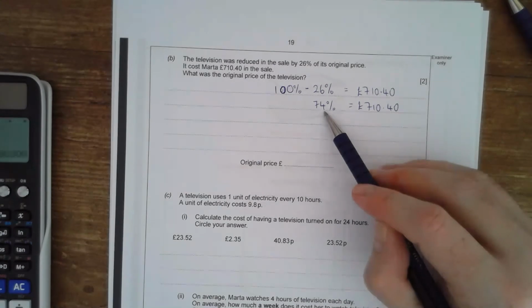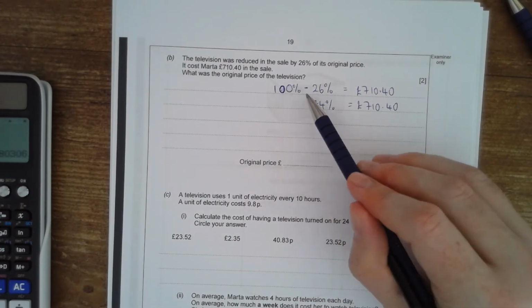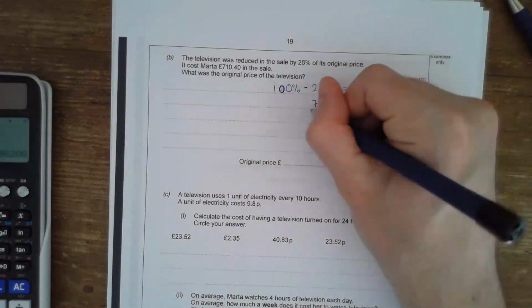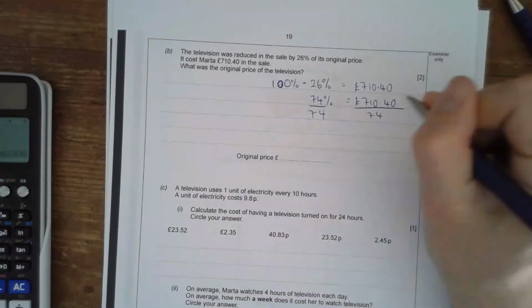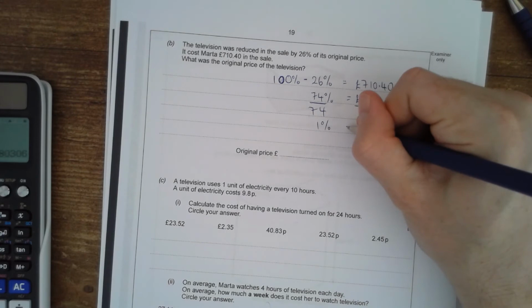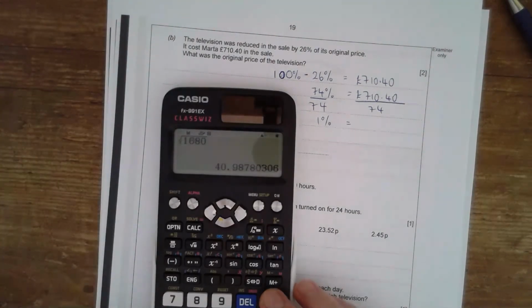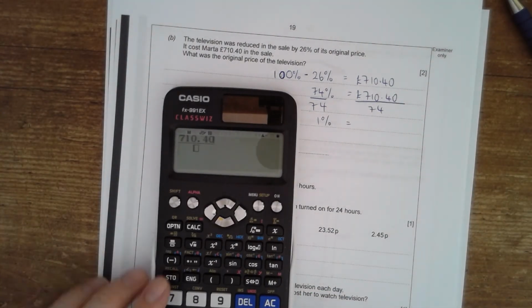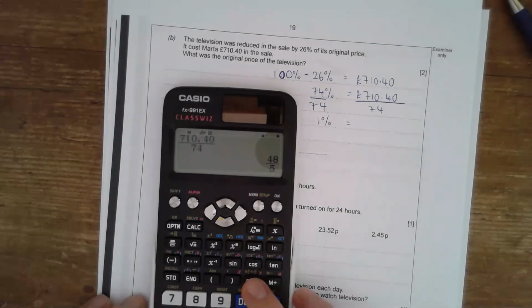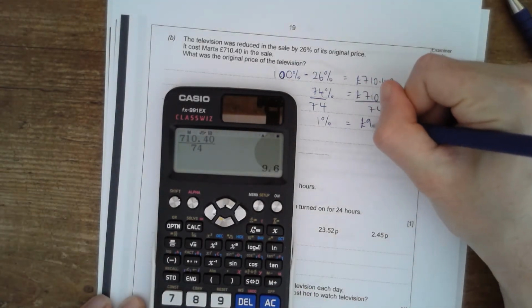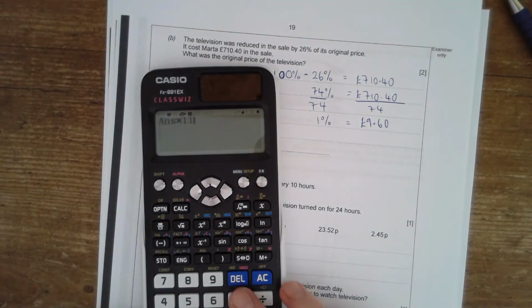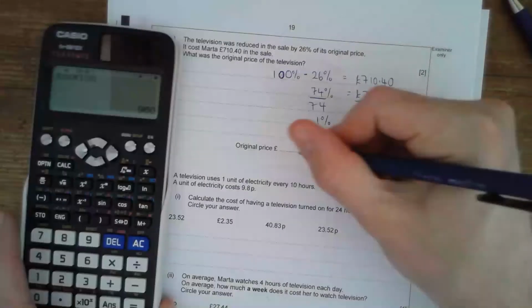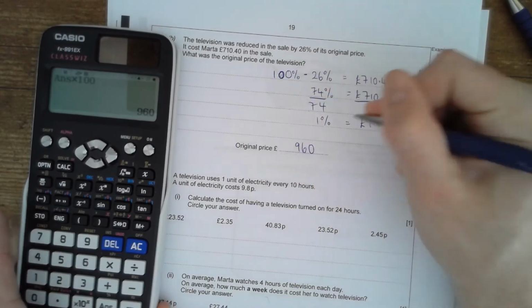But I don't want to know what 74% was. I want to know what it originally was. So I want to turn that into 100. The way I'm going to do that is by doing the same thing to both sides. I'm going to divide both of them by 74. That will find me what 1% is. So £710.40 divided by 74 is £9.60. So to find 100%, you just times that by 100. So times by 100 would tell me that it's £960.